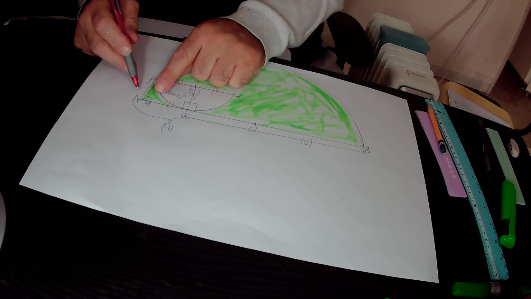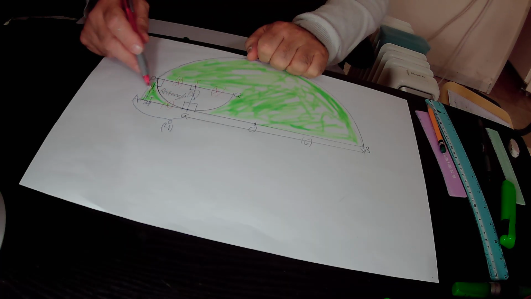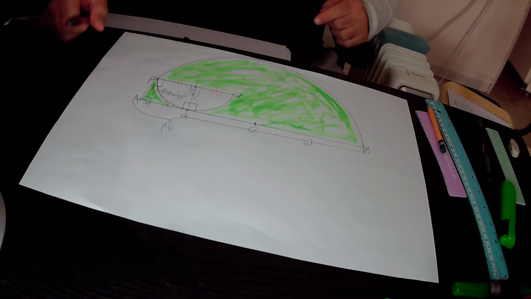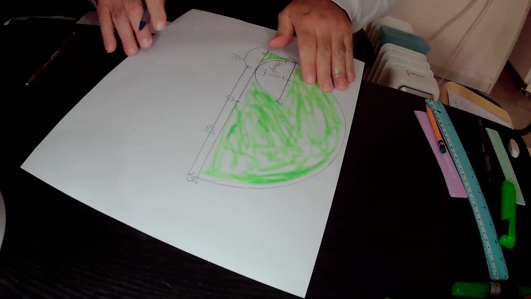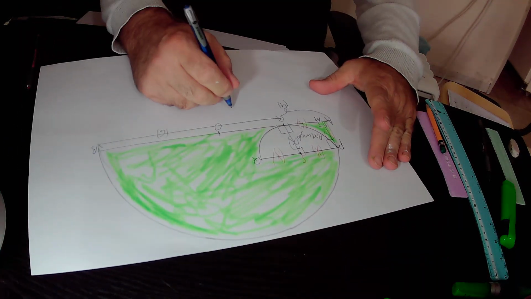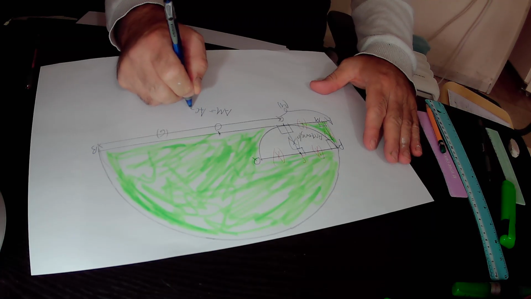What is the length of this short line segment AM? From the drawing, it is very easy to see that AM in total equals AC minus MC. So, write it down. The length of the short line segment AM equals AC minus MC.